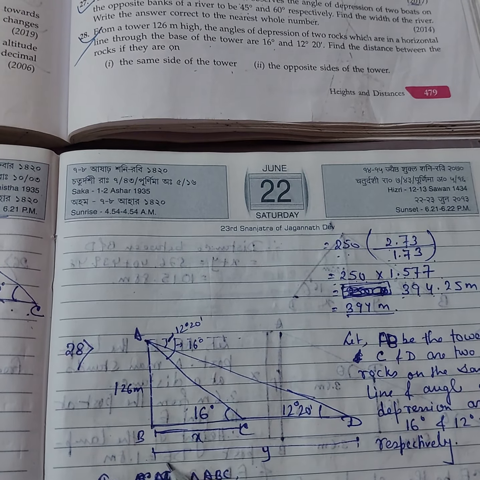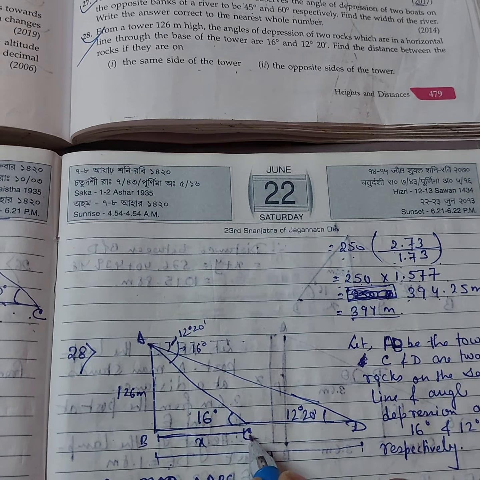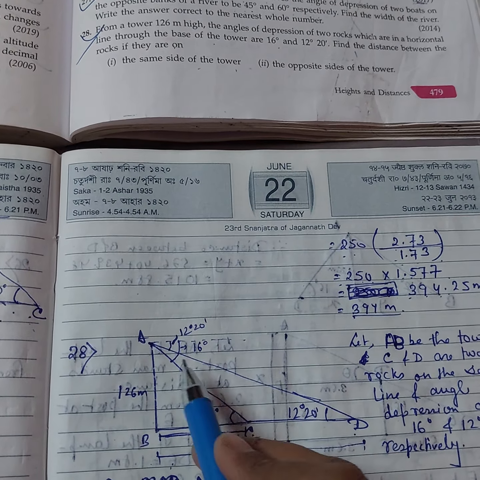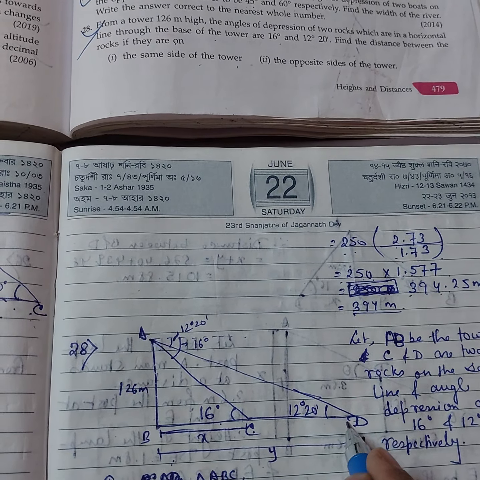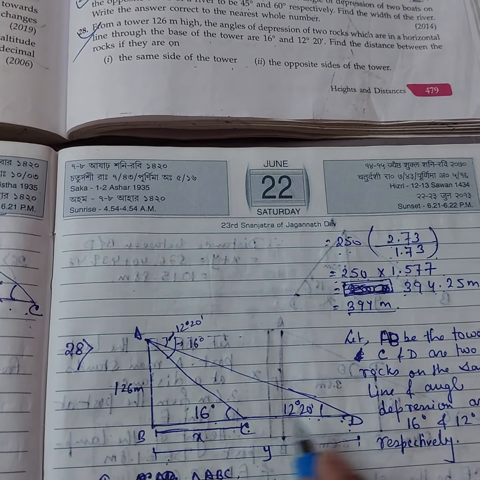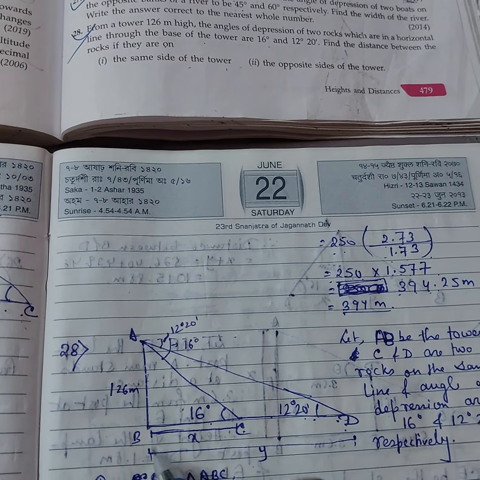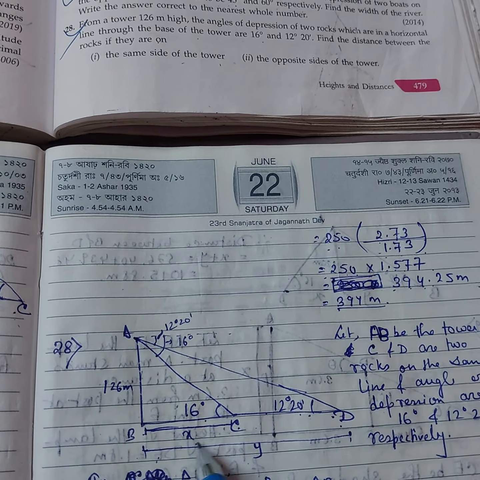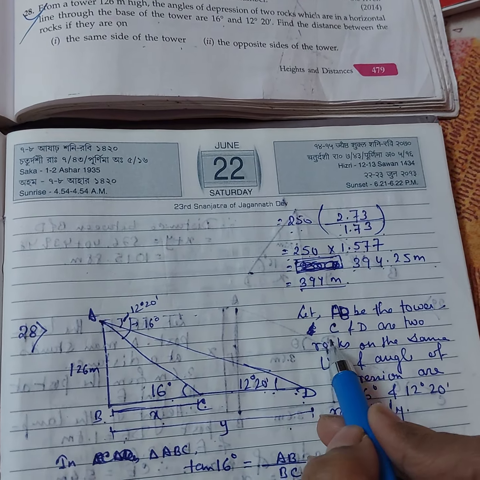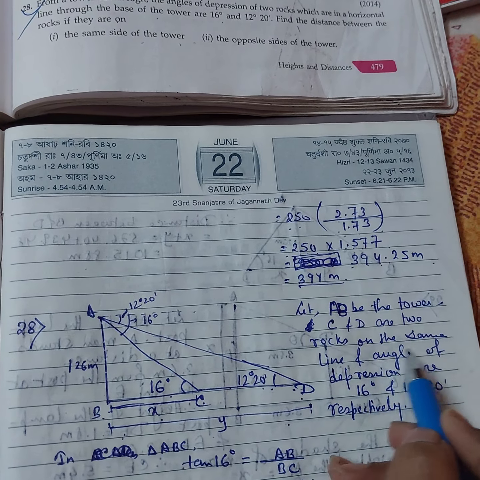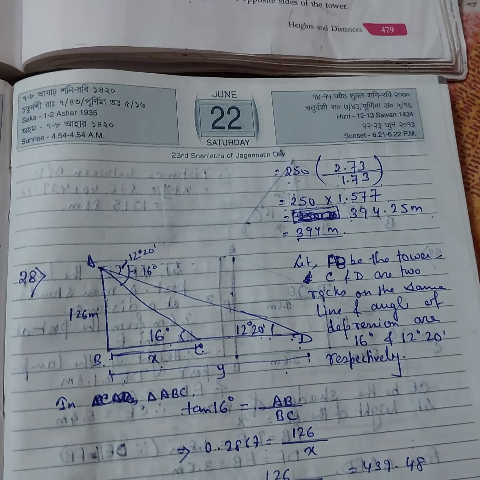Suppose this is tower AB. The angle of depression of the rocks, that is at C and D respectively. So angle of depression of this point C is 16 degree and of this point D is 12 degree 20 minutes. If these two rocks are in the same side of this tower, that is AB. Okay. So distance between BC is equal to x and distance between BD is y. Suppose AB is the tower and C and D are two rocks on the same side of the line. The angle of depressions are 16 degree and 12 degree 20 minutes.